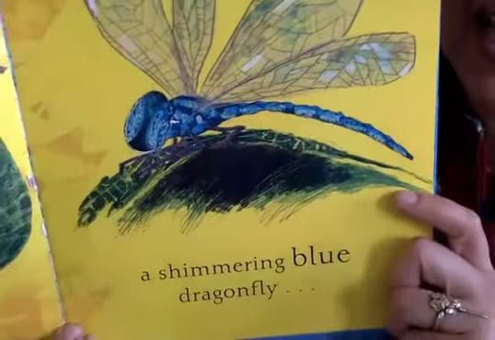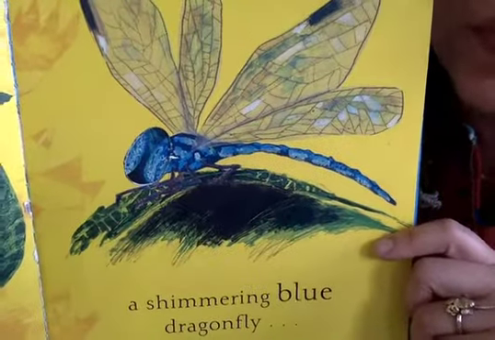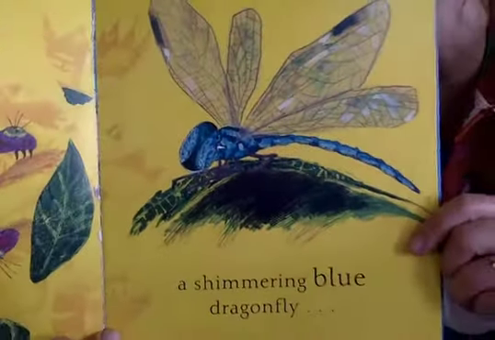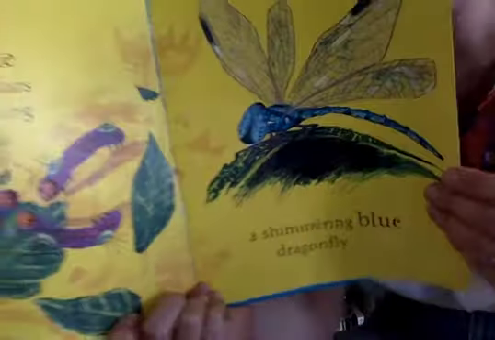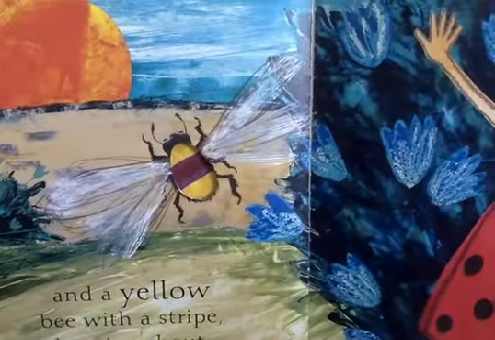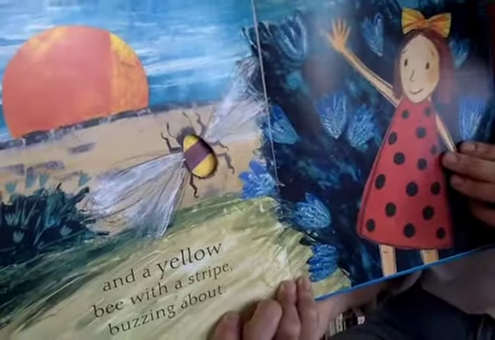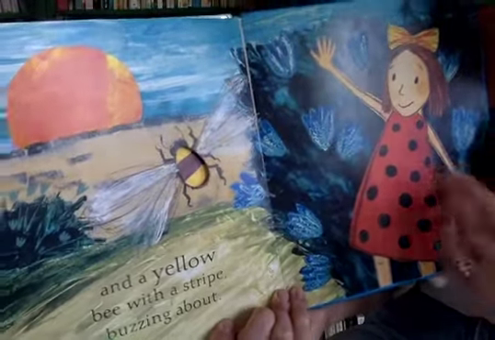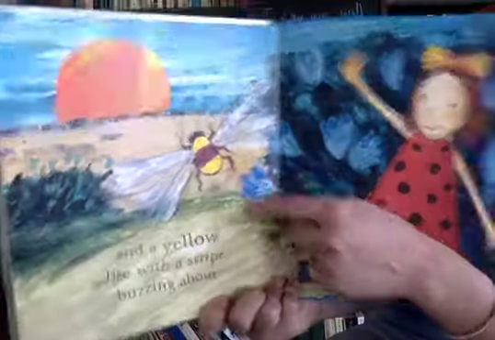Oh, and a shimmering blue dragonfly. And a yellow bee with a stripe buzzing about.